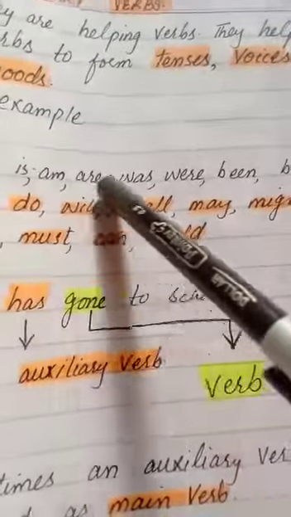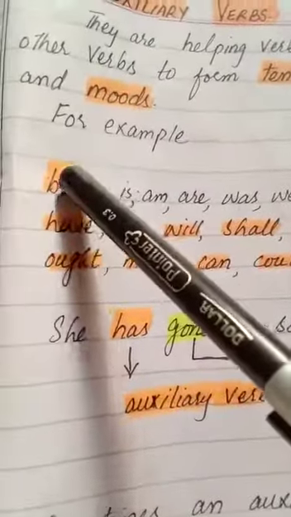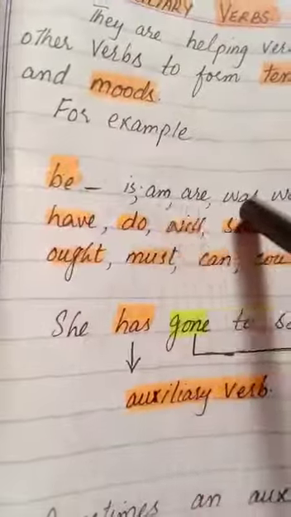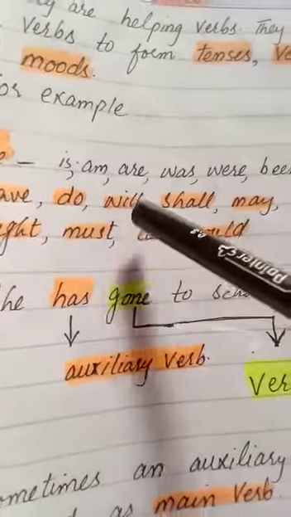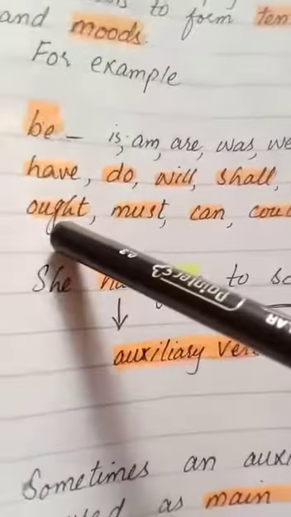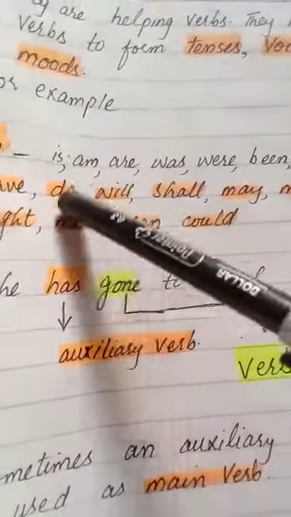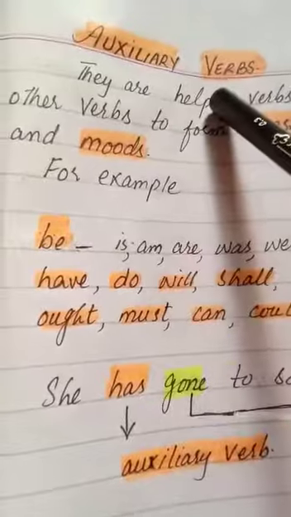These words are called helping verbs, and they belong to this BE family. Then have, do, will, shall, may, might, ought, must, can, could. All of these are called auxiliary verbs.